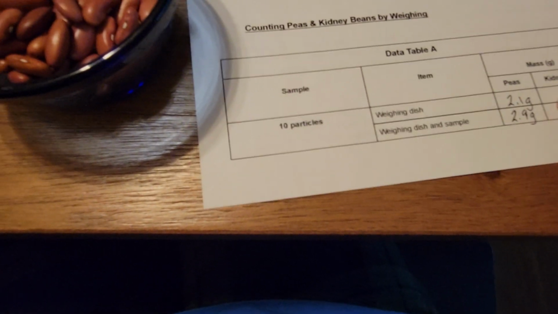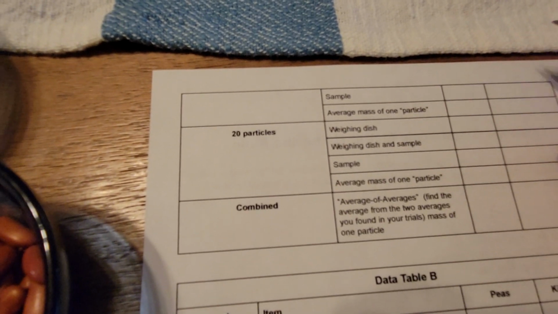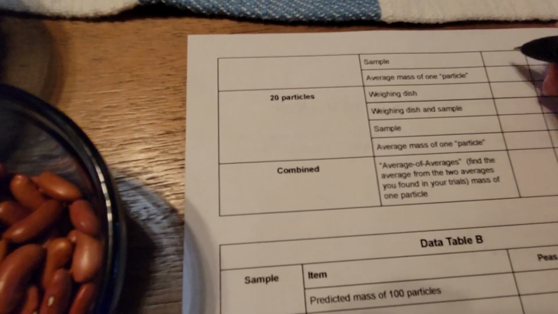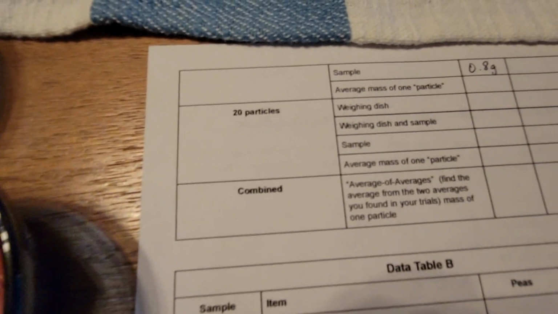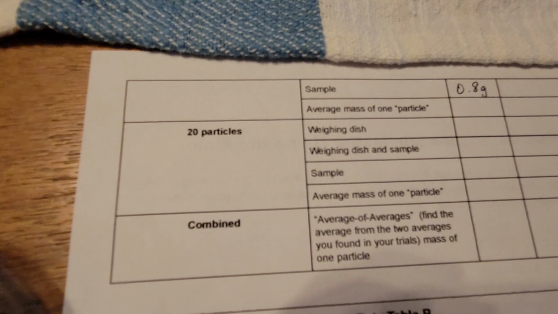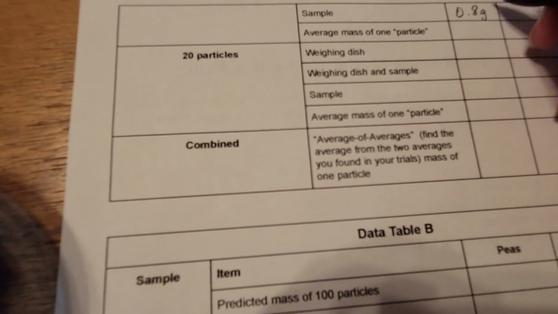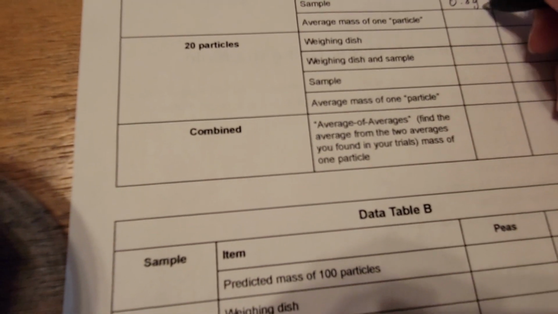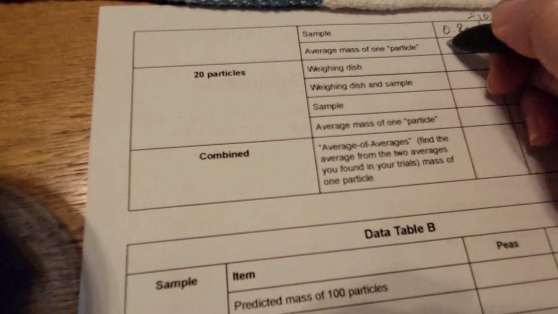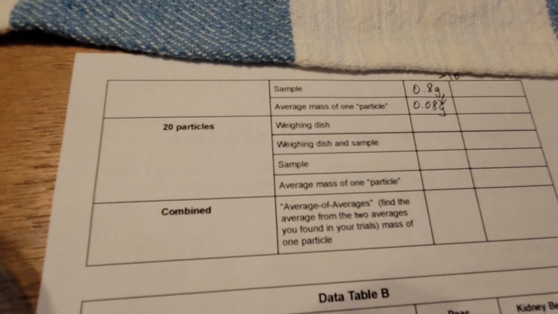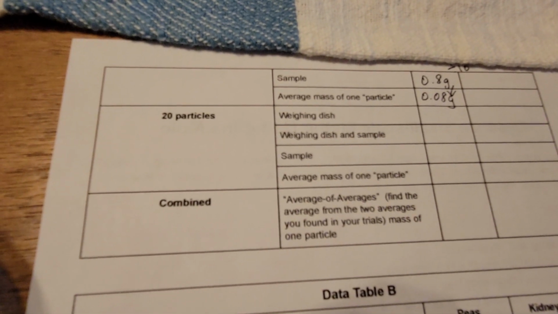Now I'm going to go to the back side. I want to know the weight of the sample by itself. My weighing dish weighed 2.1 and my sample weighed 2.9, so my sample by itself must weigh 0.8 grams. Then you take this number and divide by 10 to find the average mass of one particle. That would be 0.08 grams, which gives me the mass of one particle.